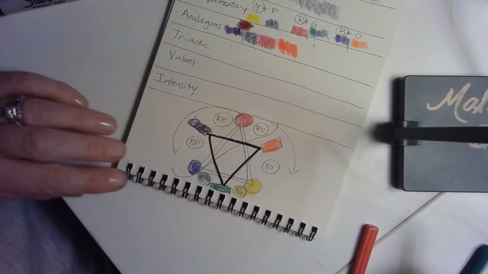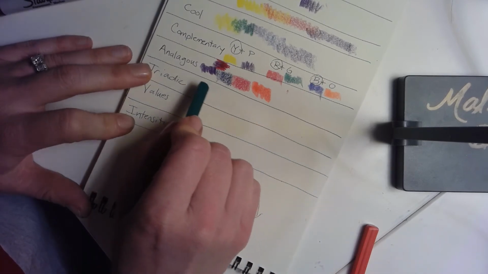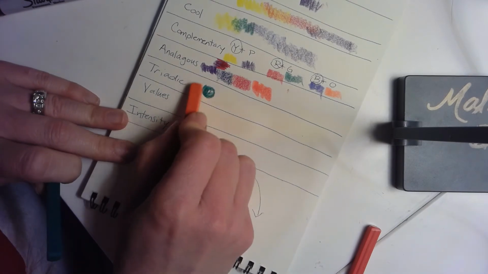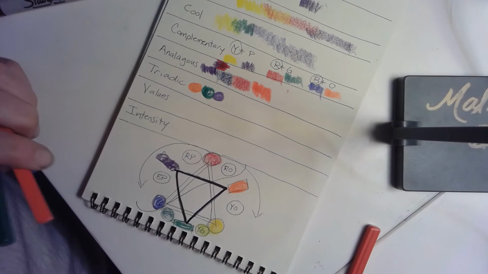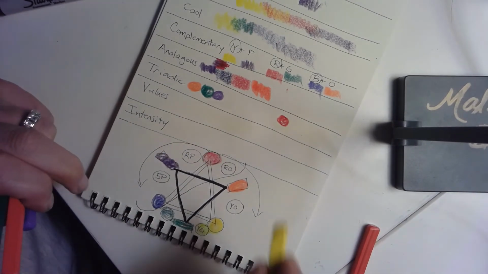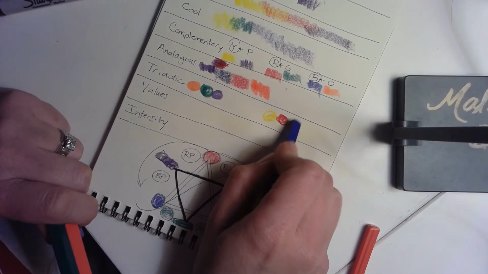So however, if you make a triangle, then you're using a triadic color scheme. But I'm going to put these together, so hopefully it makes sense when you look at it. So secondary colors or primary. Okay.